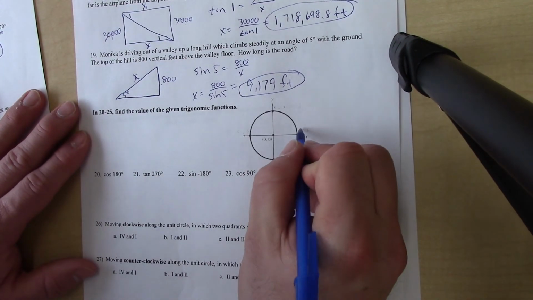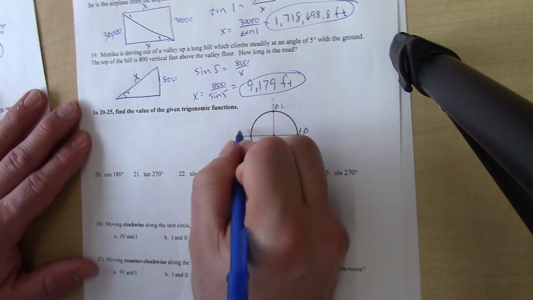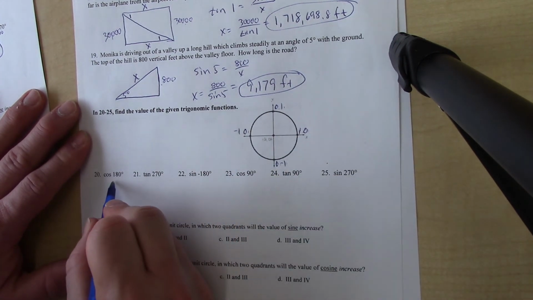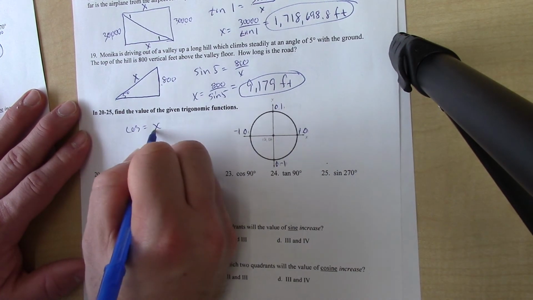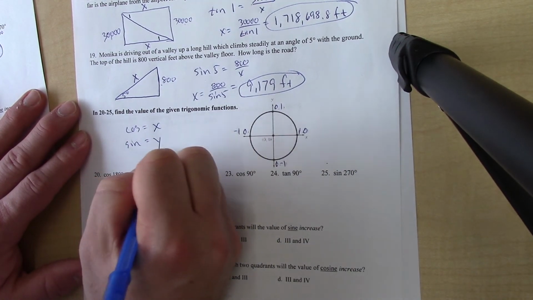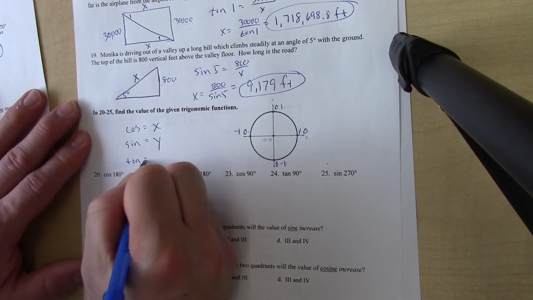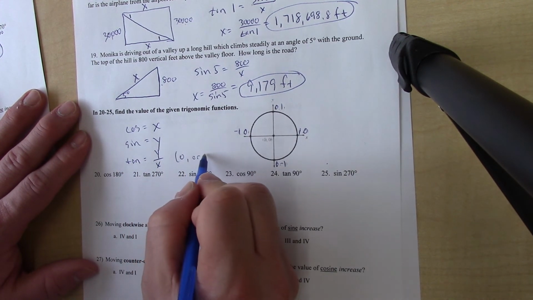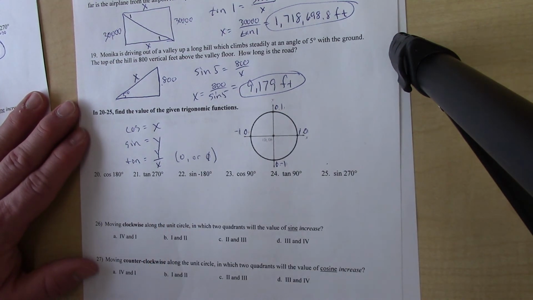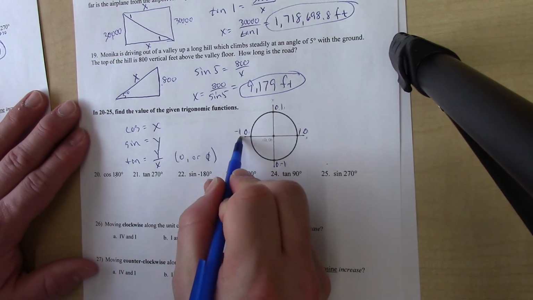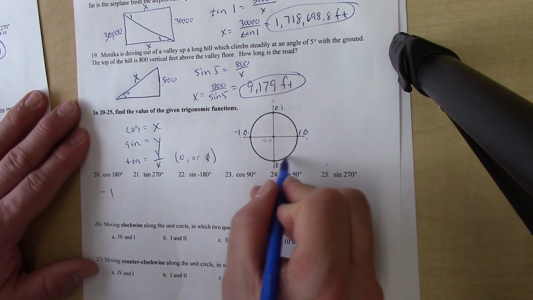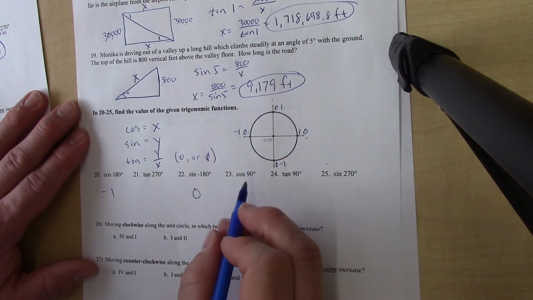Let's get down here. I'm going to label this first. 1, 0, 0, 1, negative 1, 0, 0, negative 1. Cosine is the x value. Sine is the y value. Tangent is y over x. And tangent is always going to be 0 or no solution. Cosine of 180 is the x value at 180, which is just negative 1. I'm going to come back to tangent. Sine of negative 180. Go this one. Sine is just the y value, 0.